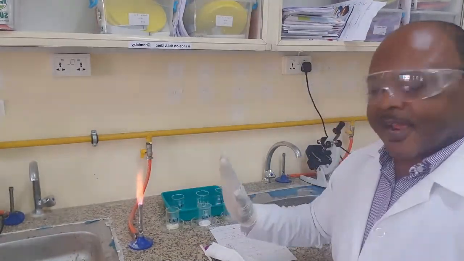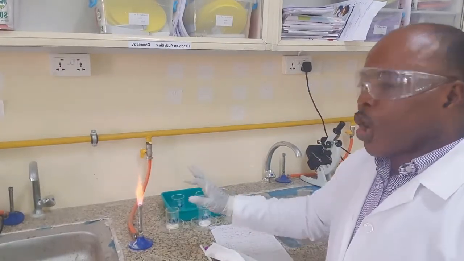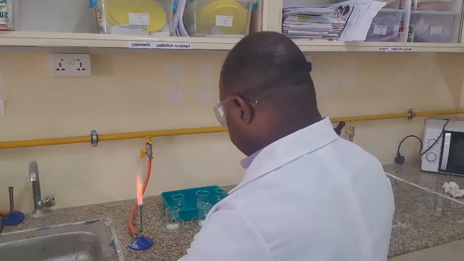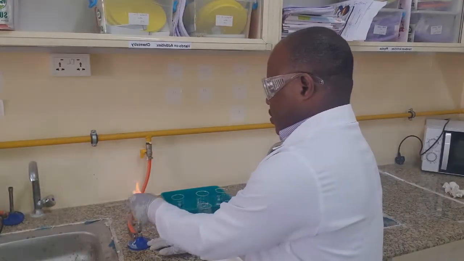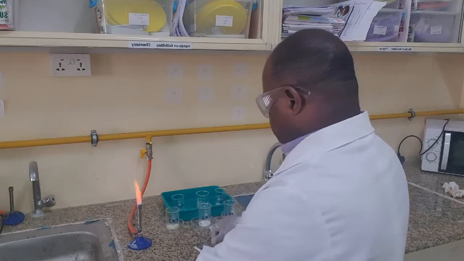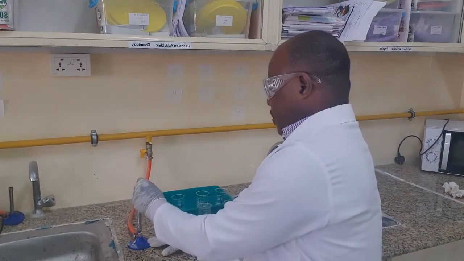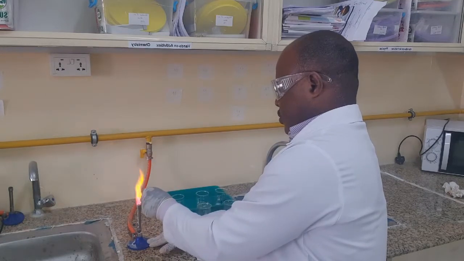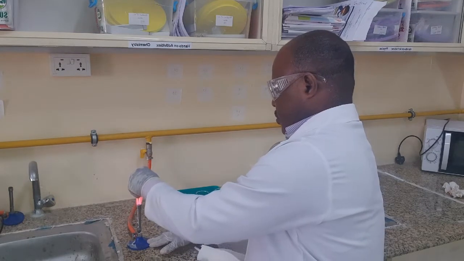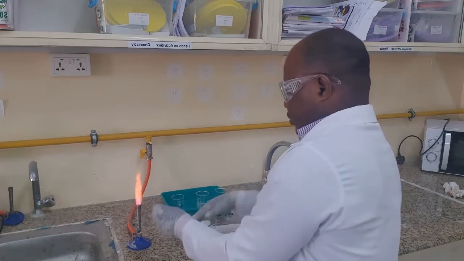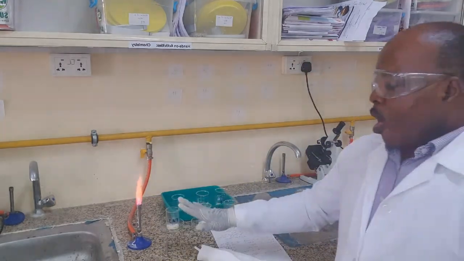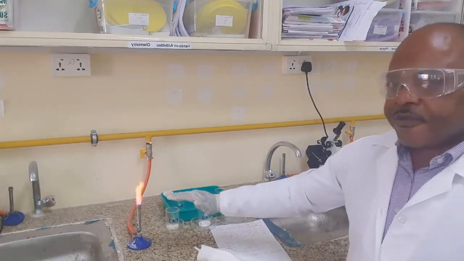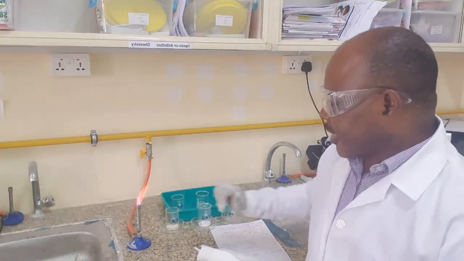It was colored red. Scarlet red is the color of the salt that we have tested.